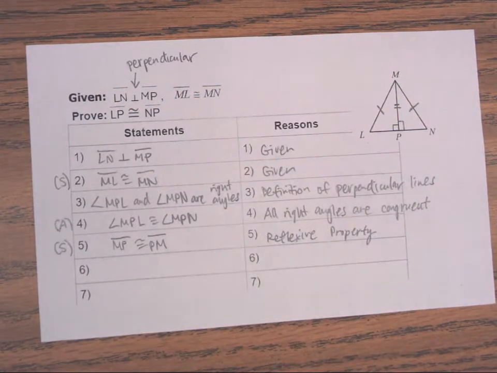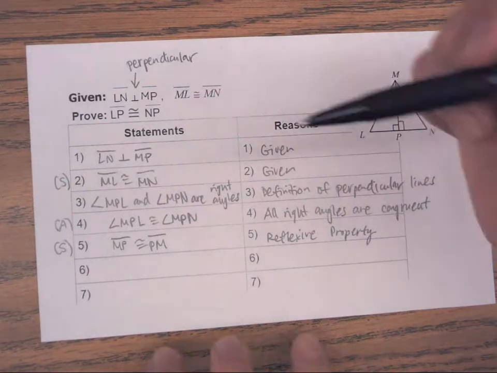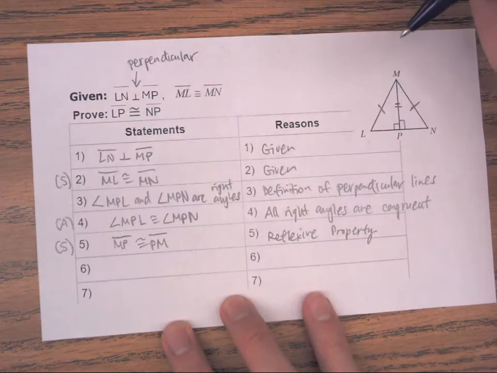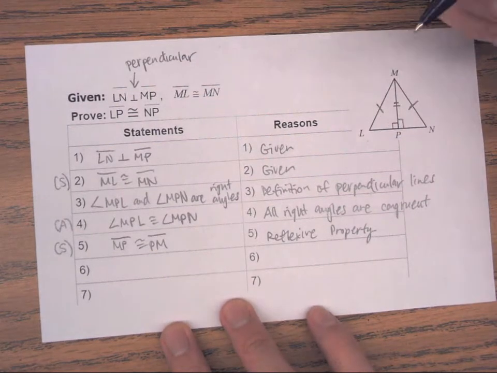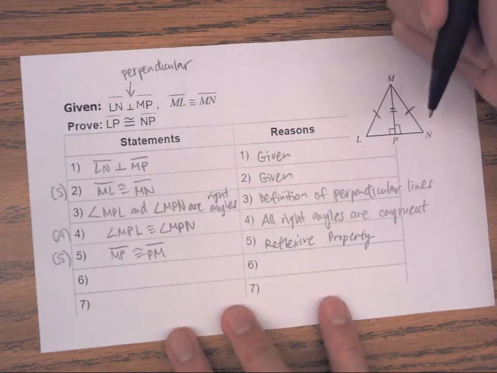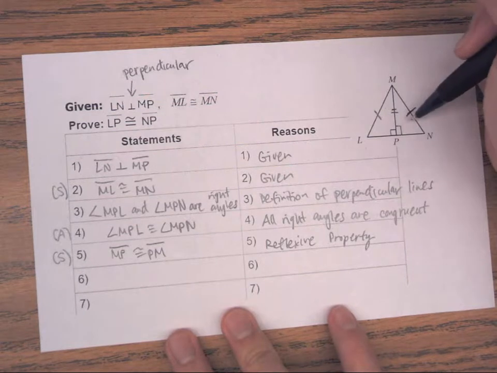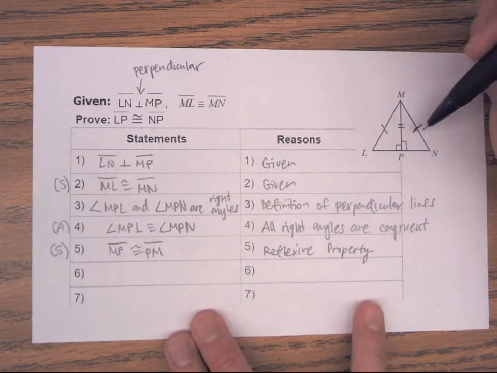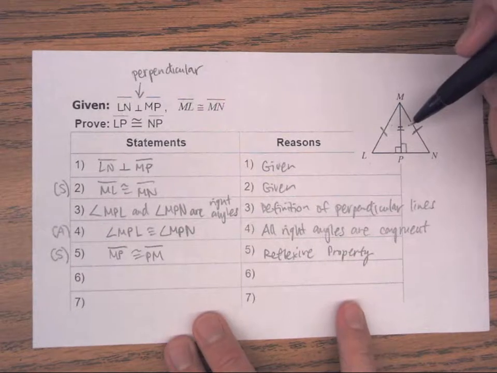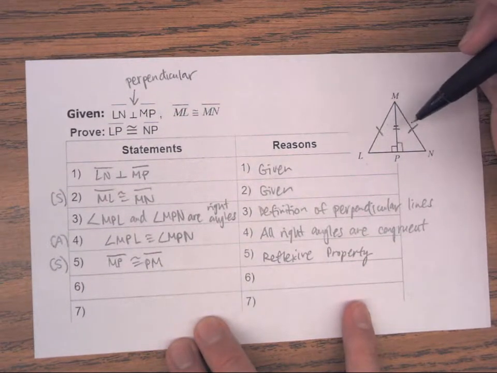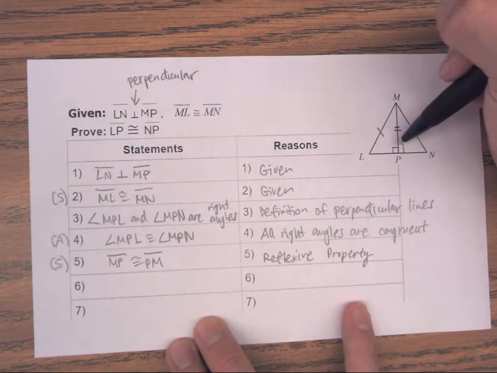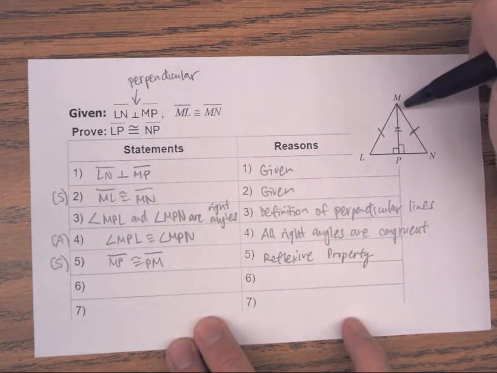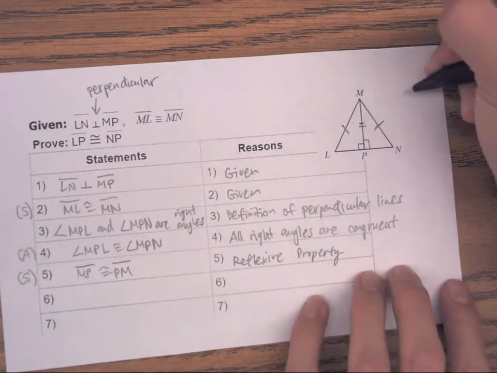Okay, I know what you might be thinking. Now, our goal is to prove that segment LP is congruent to NP. So what we need to do is prove that the triangles are congruent. But if you look at it, this spells SSA. So because it spells that, you might think, well, are they congruent to each other? Well, let's look at it. The only exception to the SSA rule is a right triangle. So here we have two right triangles.